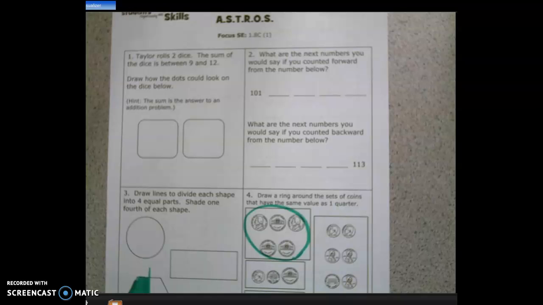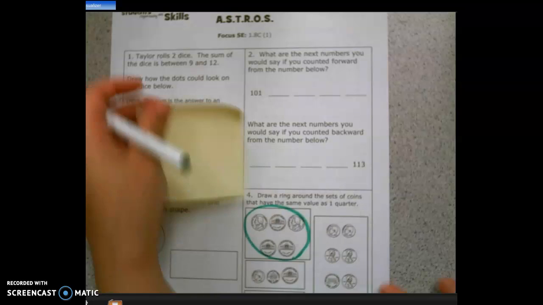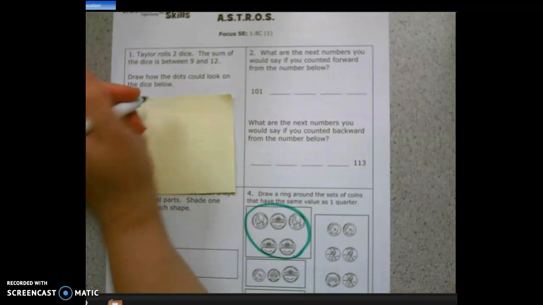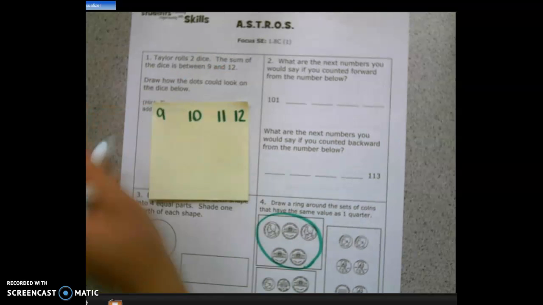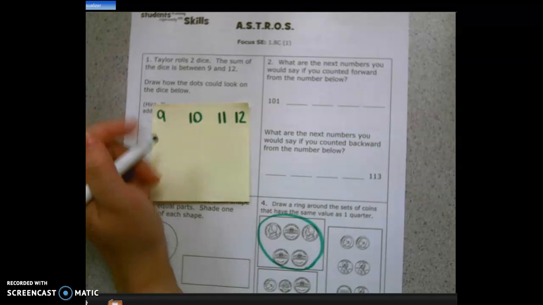The first question says Taylor rolls 2 dice. The sum of the dice is between 9 and 12. Draw how the dots could look on the dice below. So we know that the sum can be the numbers 9, 10, 11, or 12. So you can choose any of these numbers. So we're going to start with 9.